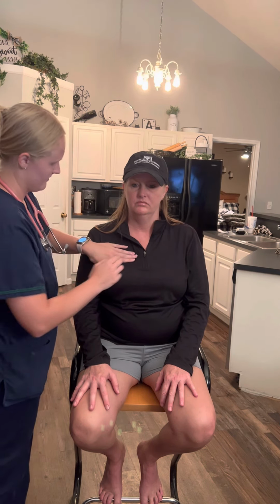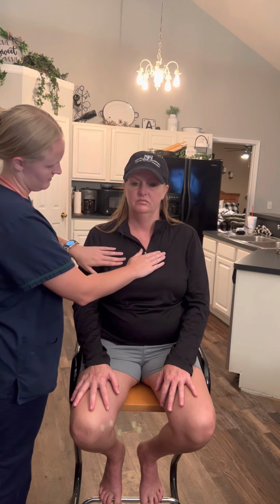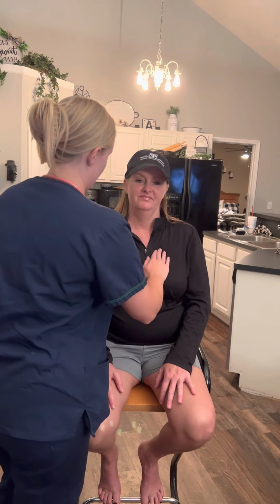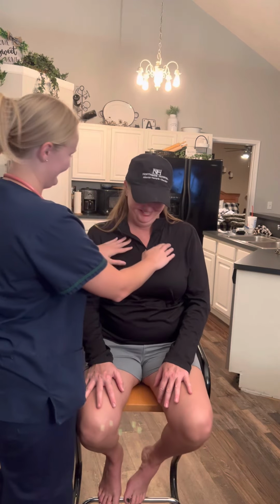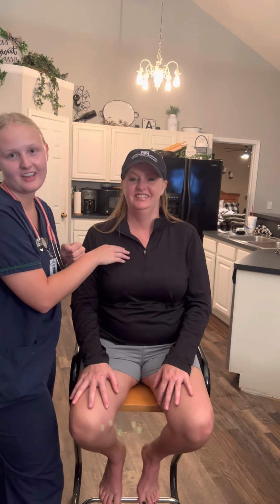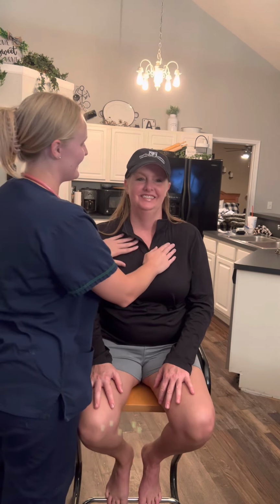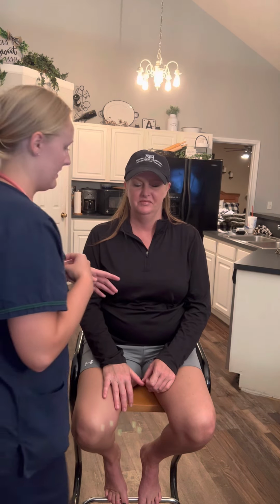Now I will look at her again. She is not using any accessory muscles, so that's good. Now I move on to palpation of her chest. I'm gonna feel around. No crepitus. The nurse in her is coming out saying she has no crepitus, but there is nothing abnormal that I'm feeling on her chest.